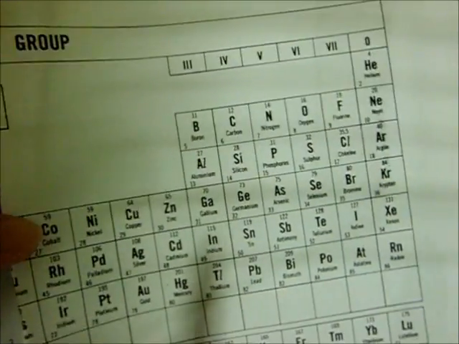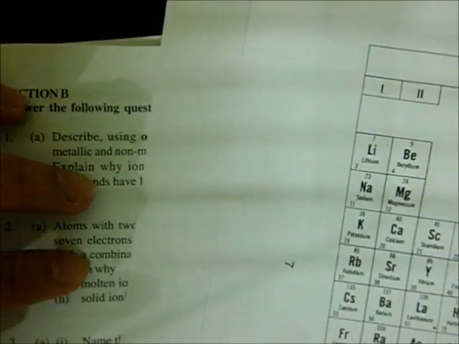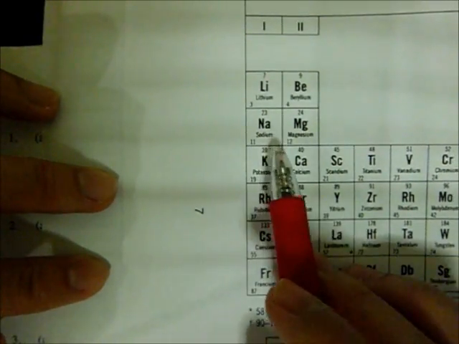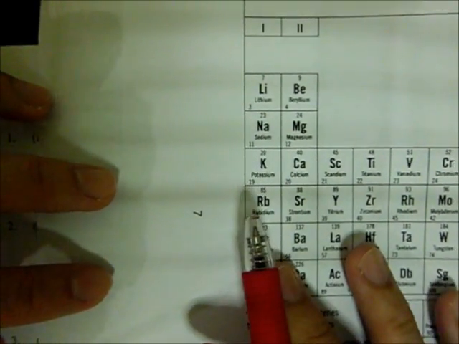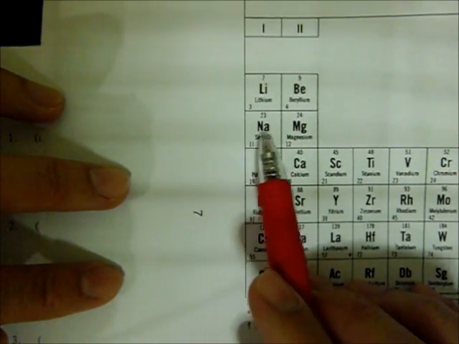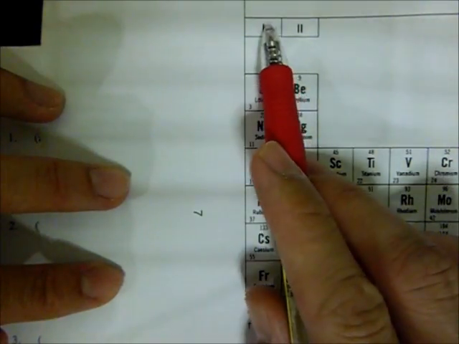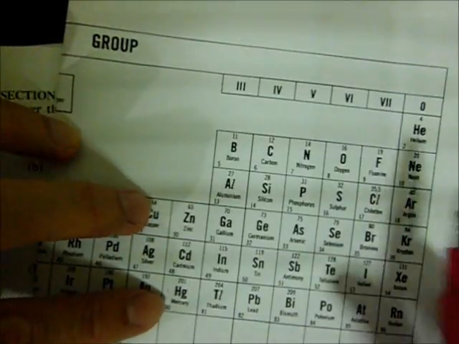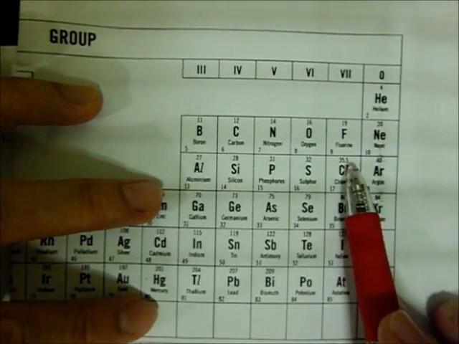So you can just pick any metallic and non-metallic element, and the easiest example would be the common ionic compounds, which is sodium chloride, Na, which is sodium group 1, and chloride group 7.